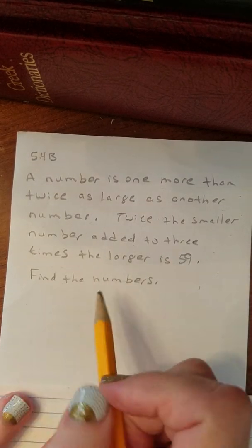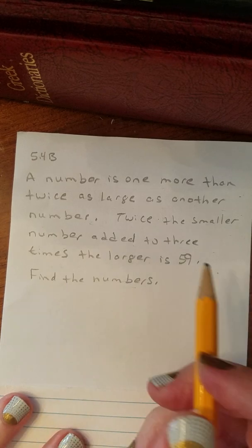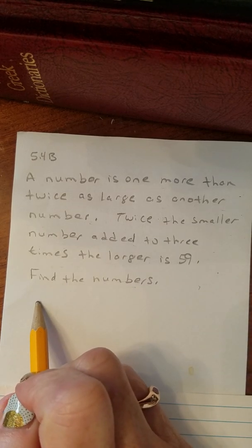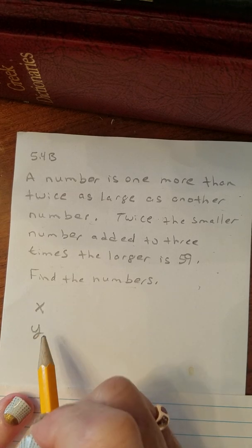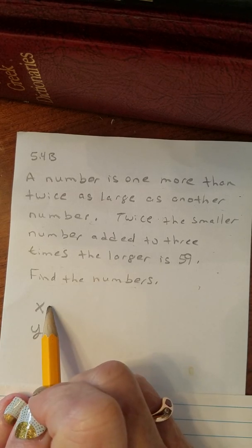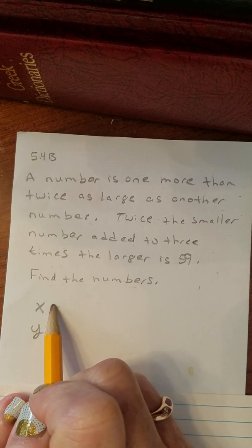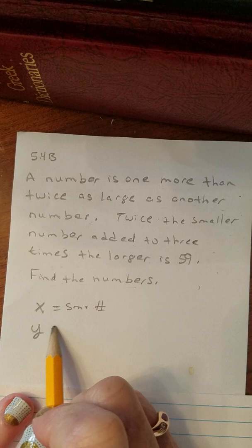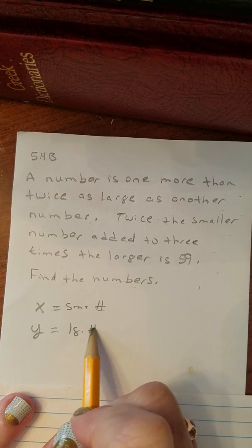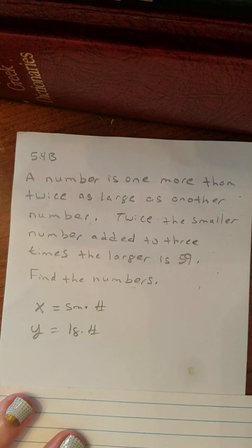Well, first of all, let's represent the two numbers because it says find the numbers, right? What we don't know is we're going to let x be one number and y be the other. And in this particular case, I'm going to say x is the smaller number, and y will represent the larger number.